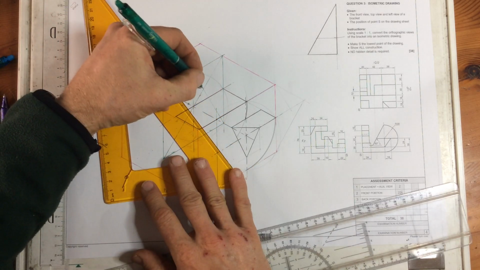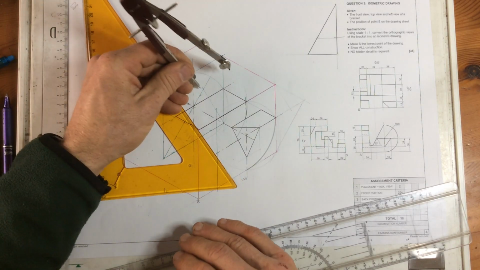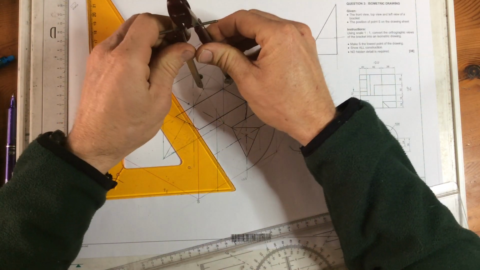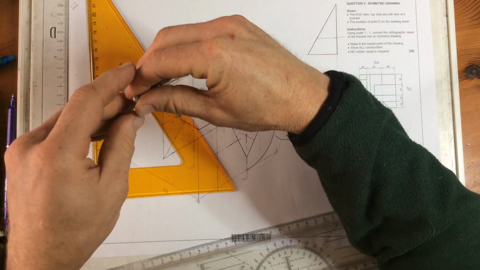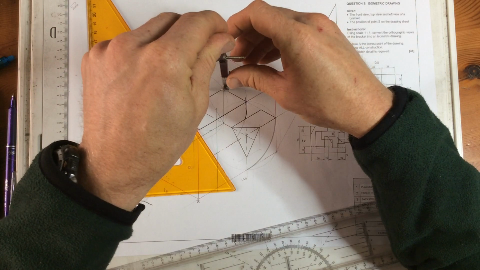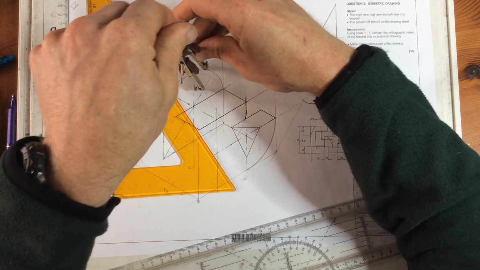There it is. As it cuts over there, that's the center that I need. I can now take my pair of compasses, place it at that point, extend it to the center over there, arc it round, and you should find that it arcs up perfectly to that point over there, and I can draw that arc in.